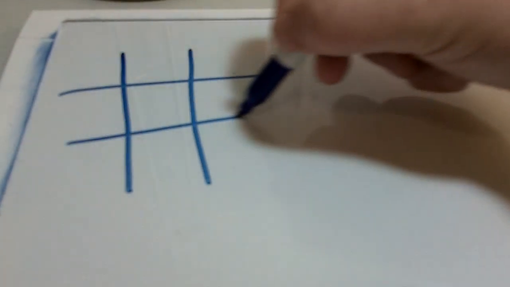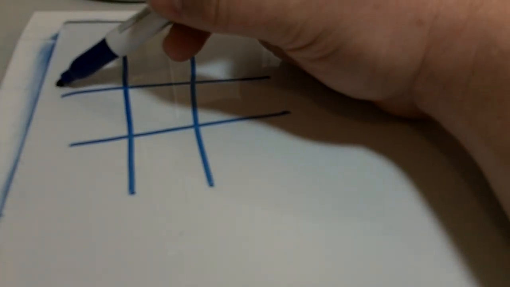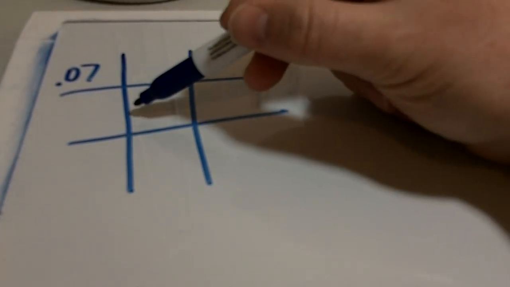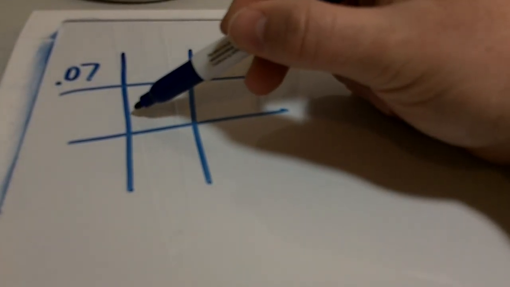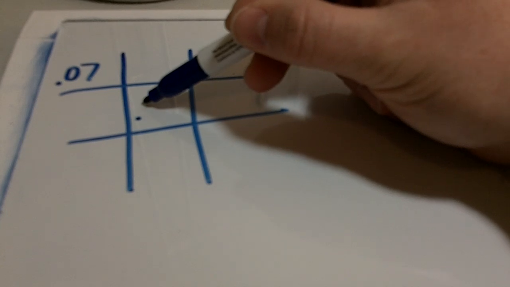All right, so we know we're going to use an alligation, so we'll draw our tic-tac-toe grid. Our higher strength solution is 7%, and that needs to be written as 0.07. Our desired solution is 3.5%, which is 0.035.